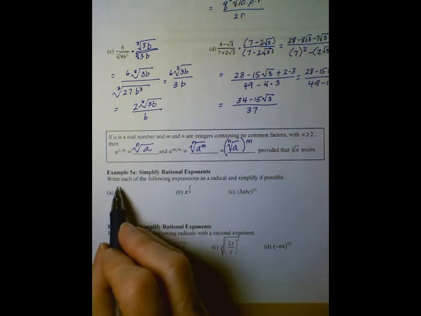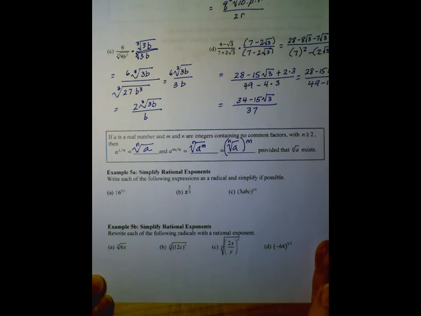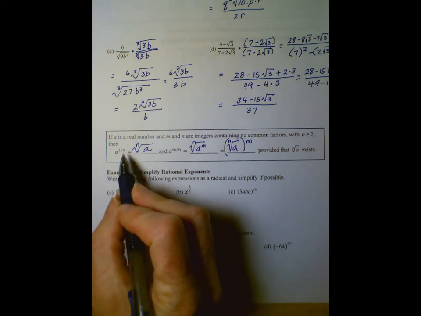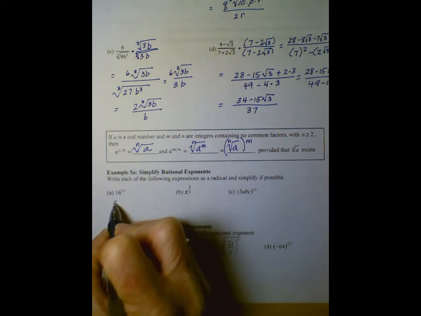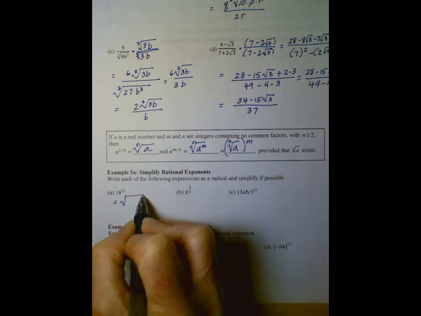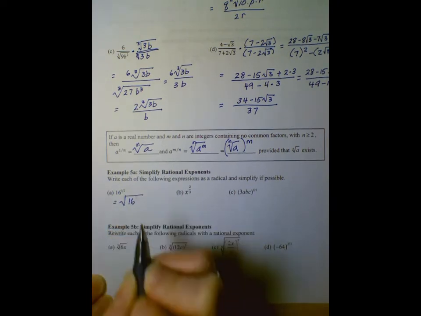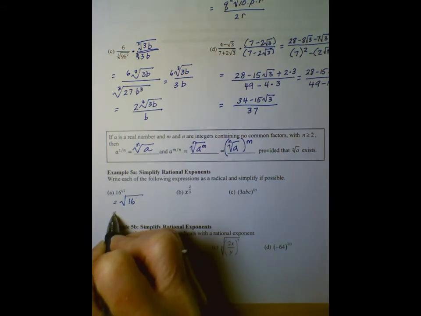Okay, so we are supposed to write each of the following expressions as a radical and then simplify it if possible. So, 16 to the 1/2 power, the denominator is our index, so it's square root. Remember, with square root, we don't write the 2 right here. The square root of 16 is 4.